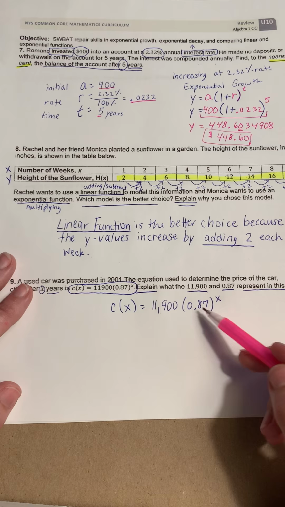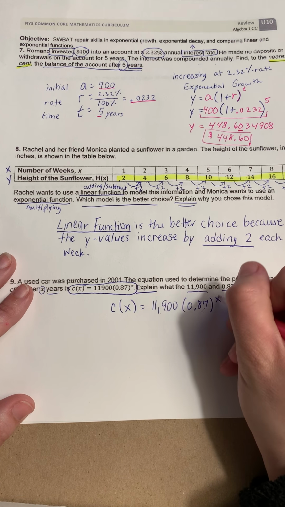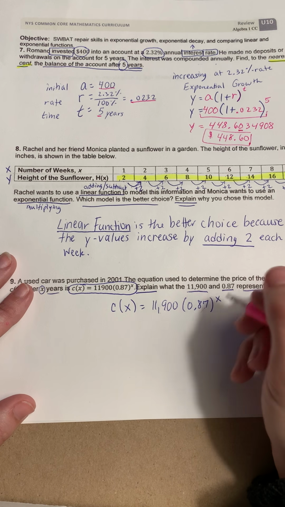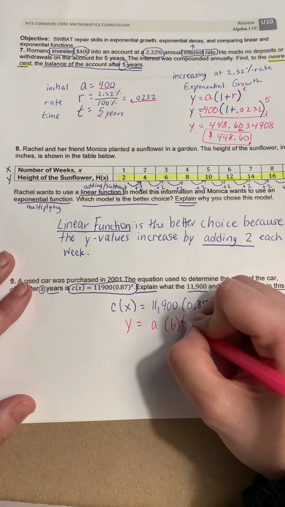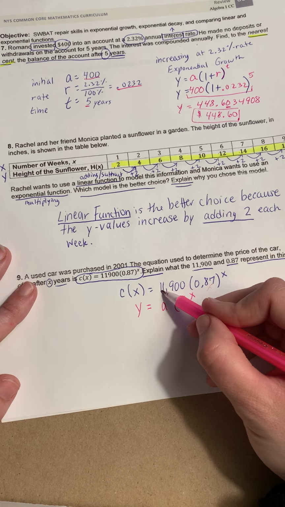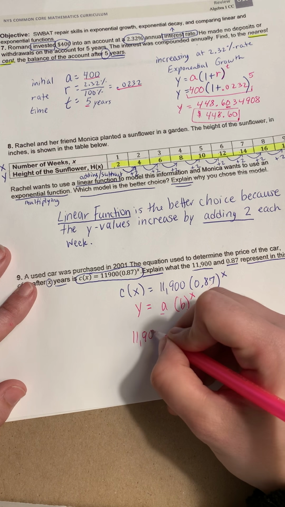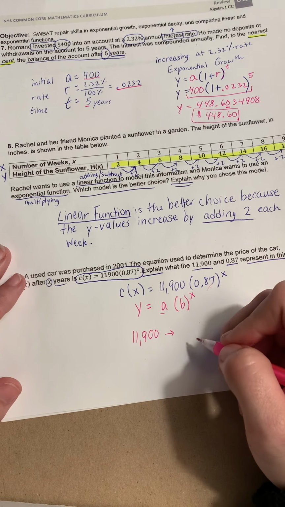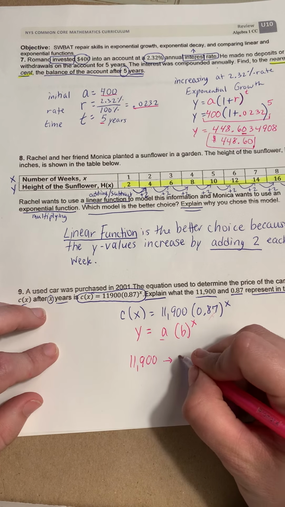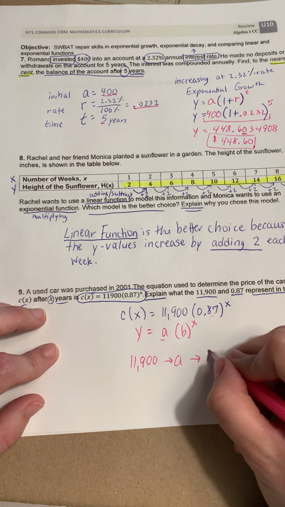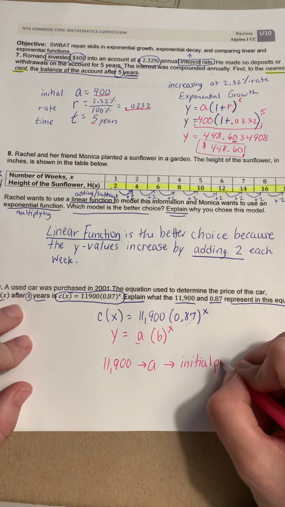Okay, they want to know what these two pieces mean. Well, I'm going to think back to my exponential formula. Because this x is an exponent up here, that's when I want to think of exponential. So my exponential formula is y equals a, parentheses, b to the x. Okay, well, the 11,900 is in place of the a. 11,900 is a. And if I look up here earlier, I wrote, well, a is the initial value. So a, which is the initial, in this case, the initial price of the car.